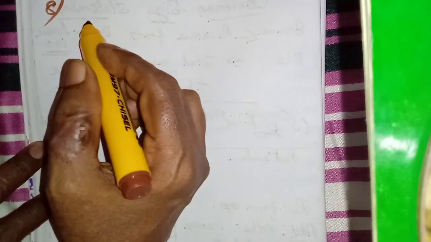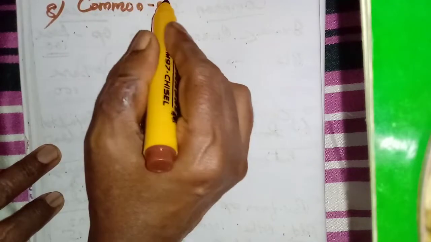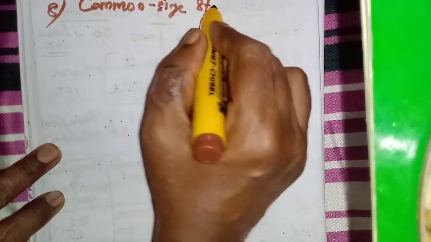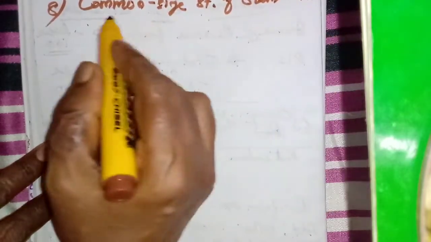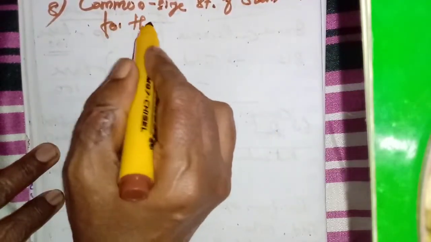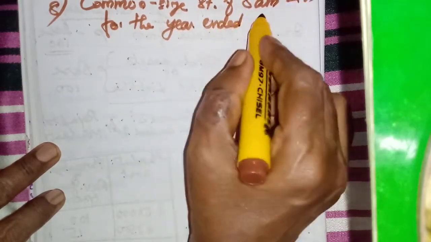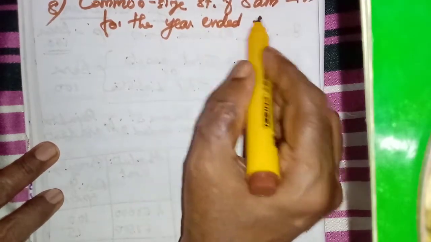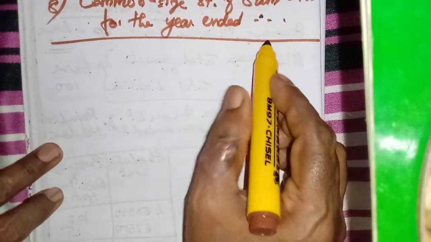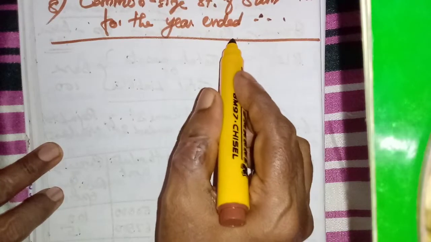Okay, prepare common size statement. So common size statement of SAM Limited for the year ended two years. Here 2 years.